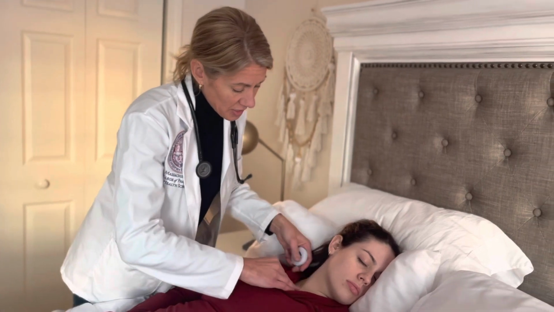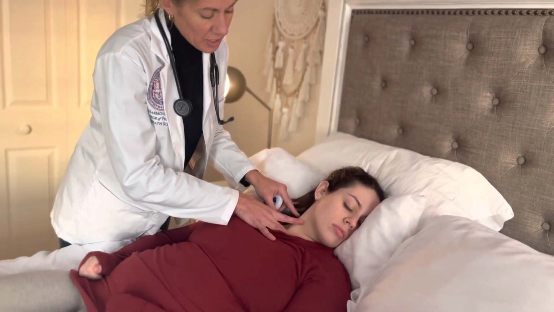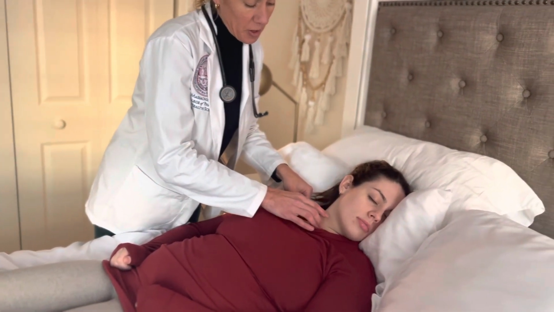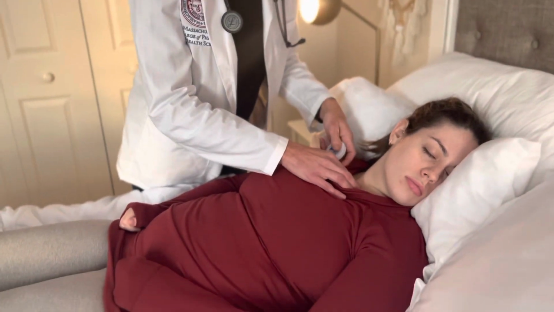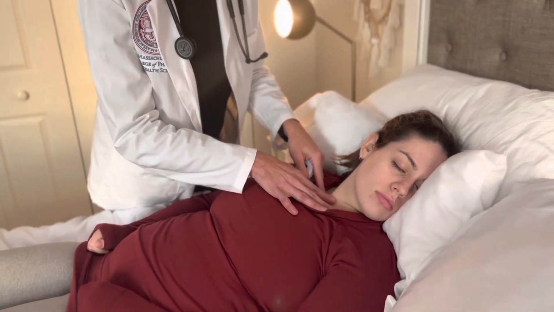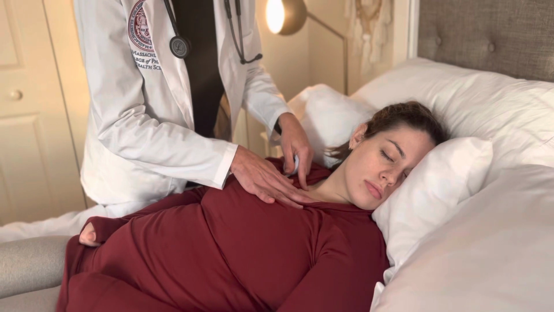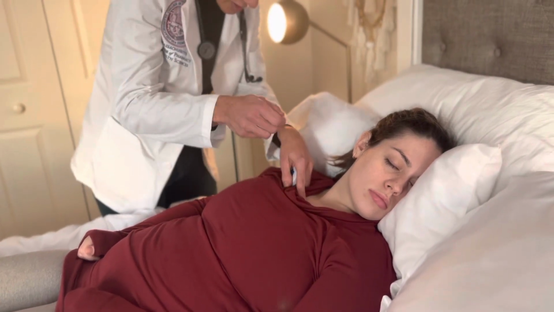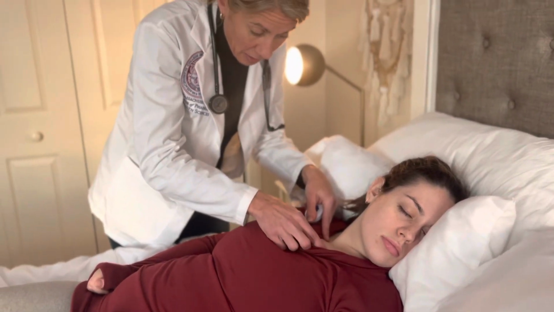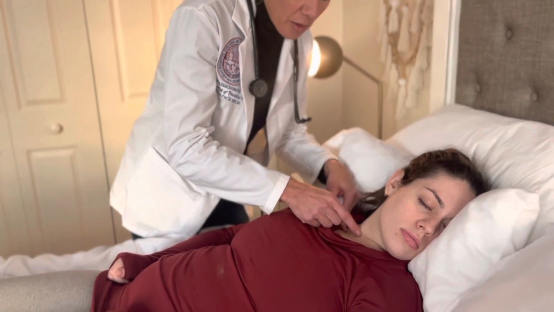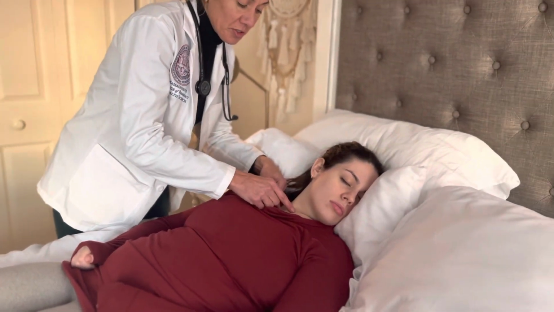I'm looking for, identifying her internal jugular vein. I'm looking for the pulsation of that. If I had a hard time seeing it, I could use tangential light, but I see it right here above her suprasternal notch.